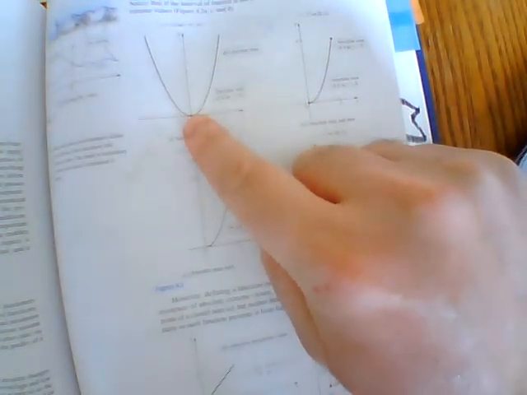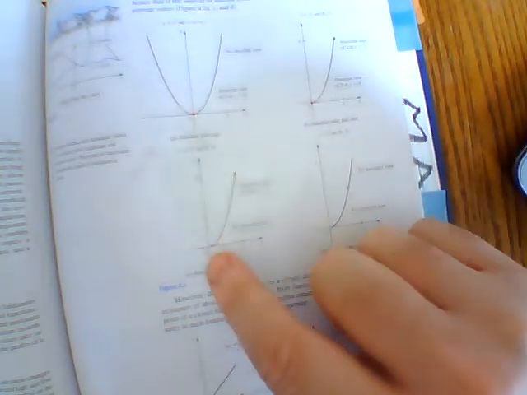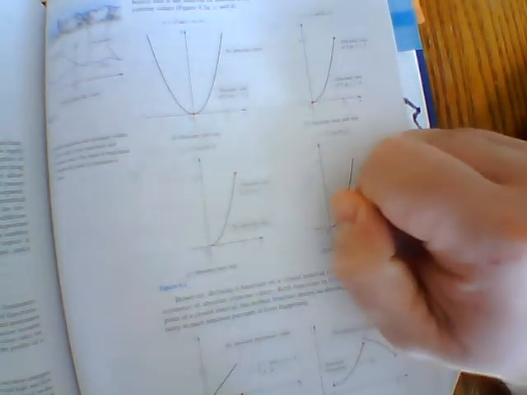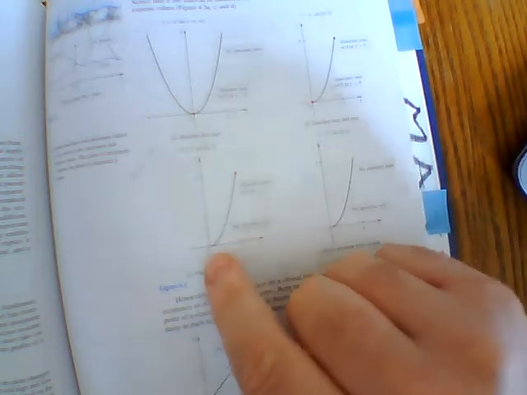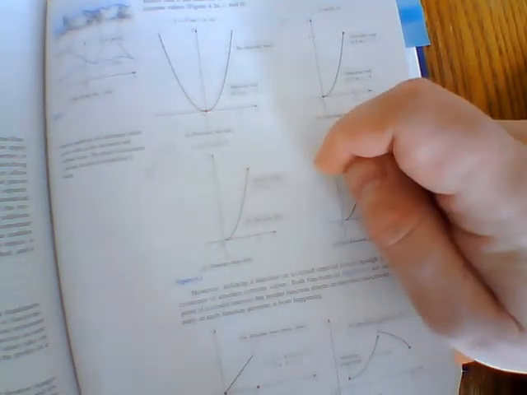If we notice on the next page here, they have a couple of graphs we're looking at. Our absolute minimum value would be located at the vertex of this parabola. Here we have what looks like half of a parabolic curve, so we have an absolute minimum, then we talk about that absolute maximum.